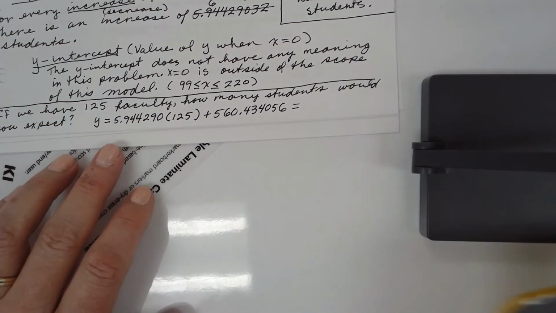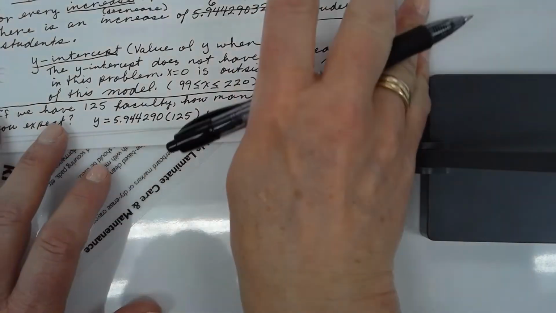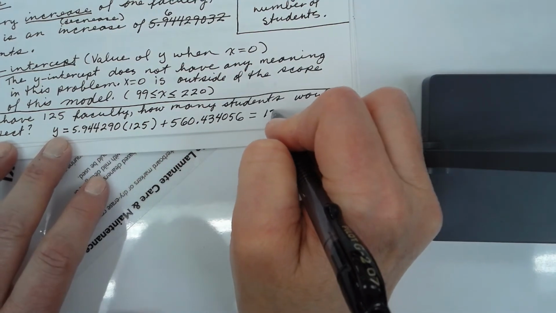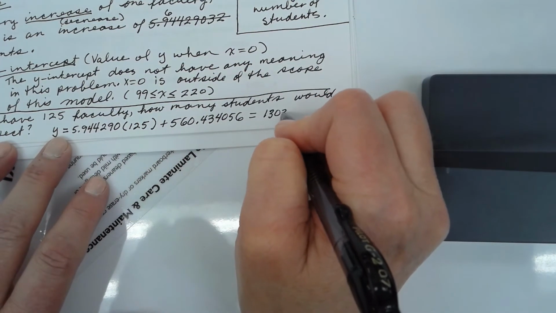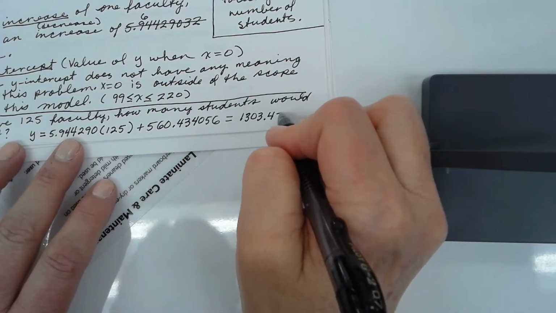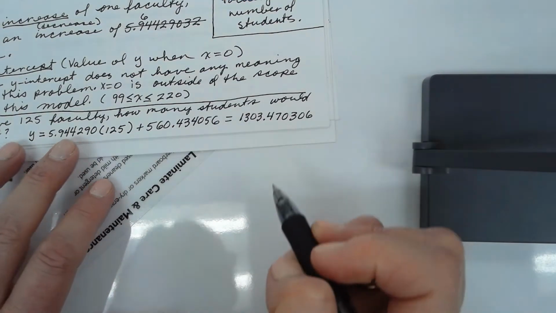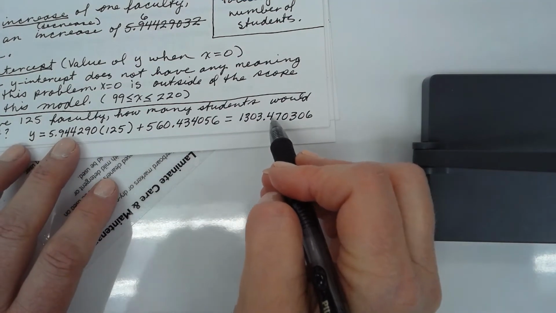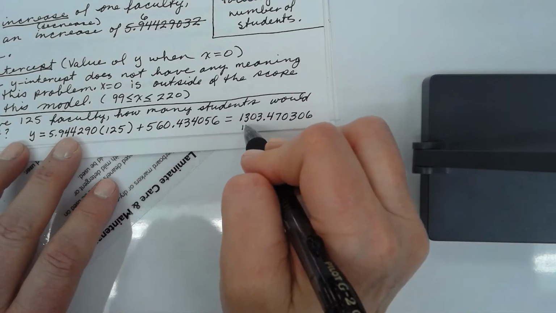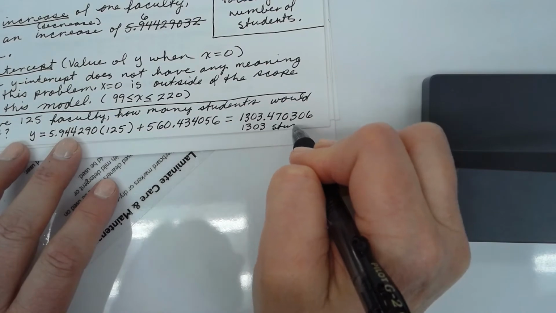Okay, so what does that equal? 1,303 point what? 470306. Okay, so of course we can't have 0.47 students, so we could just say 1,303 students.